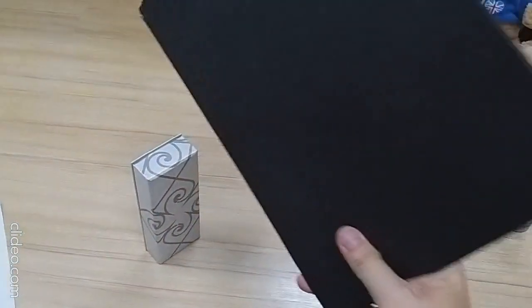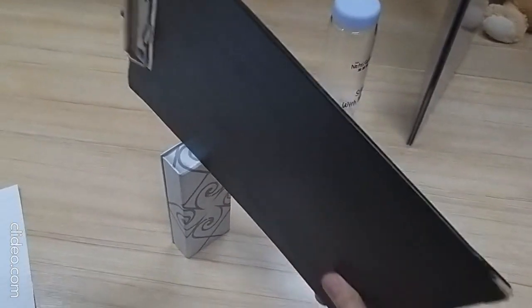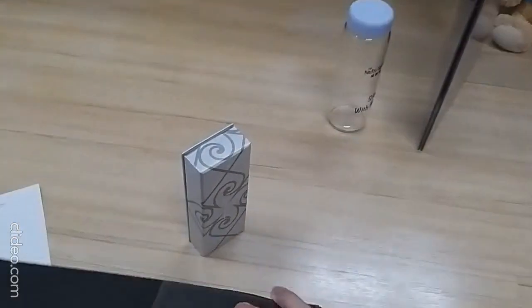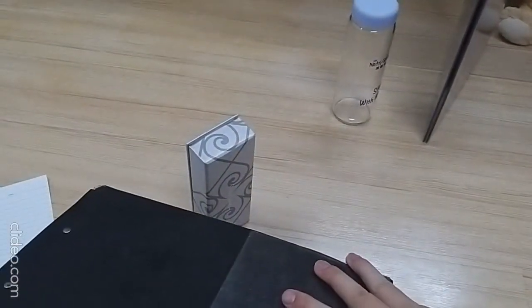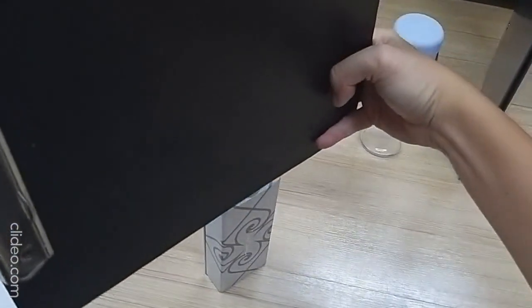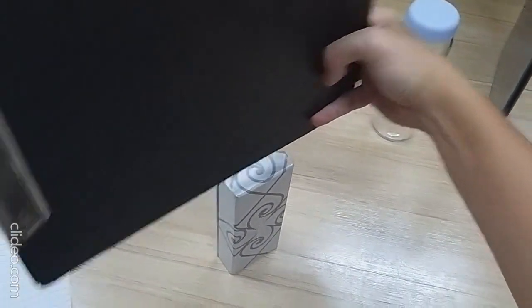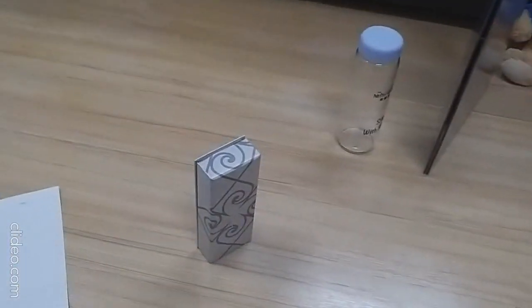Now, why am I using this clipboard? Because this represents a plane. So if I cut all the way through, there is one plane, two planes, one plane, two planes. What am I missing? One, two, oh, here, yes. Three planes. So we can have three planes here.